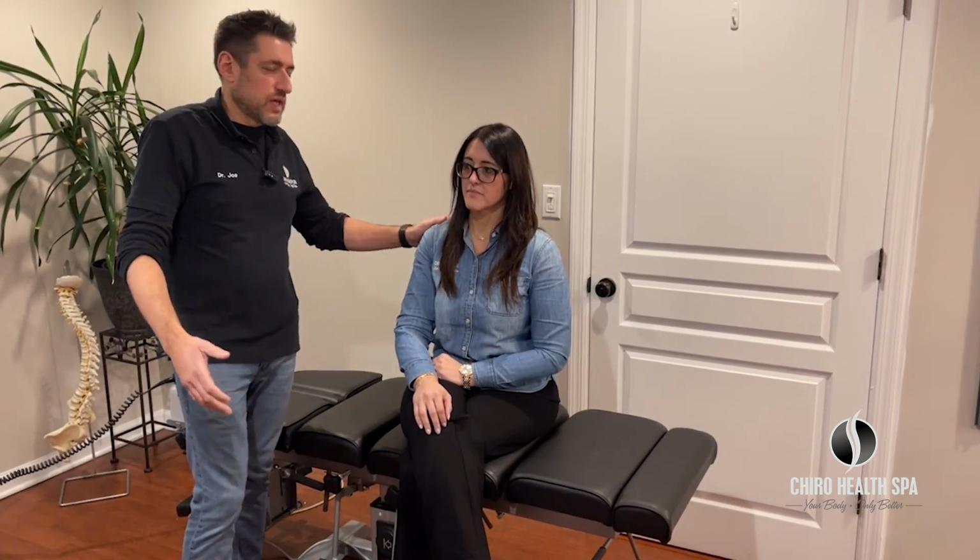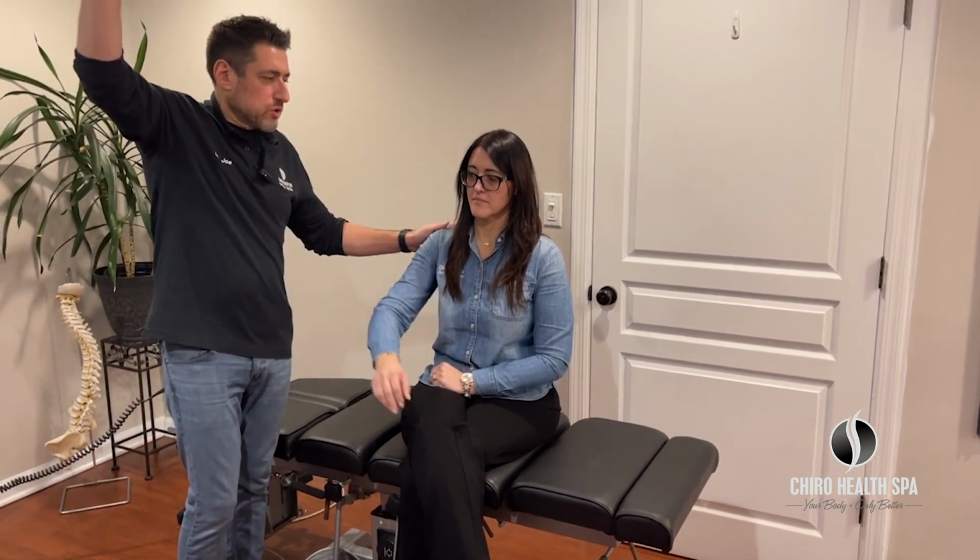So our job is to figure out how these joints are moving, and then we're going to adjust them based on what we see. So where chiropractic really comes in with shoulder pain is, if we're talking specifically about the shoulder, we're going to analyze several different motions. So let's say, for example, we're going to have you raise your arm up.